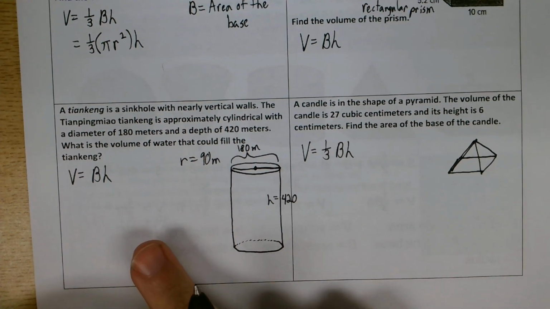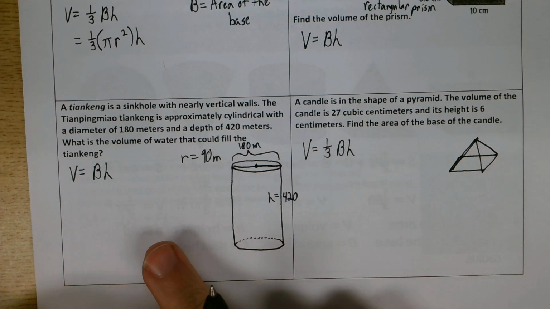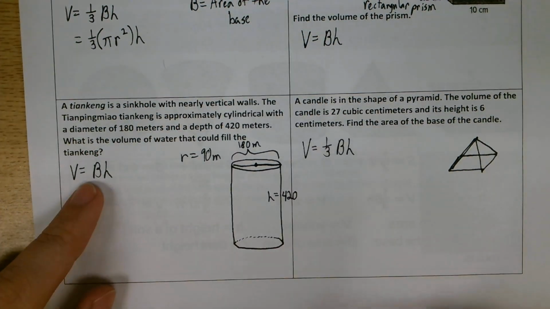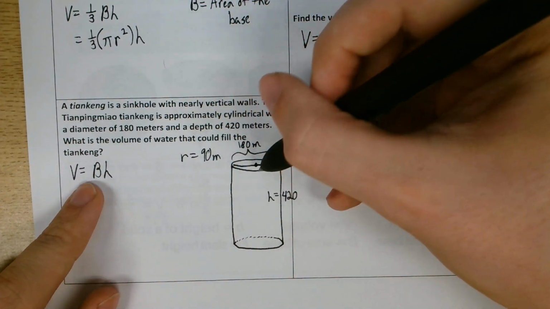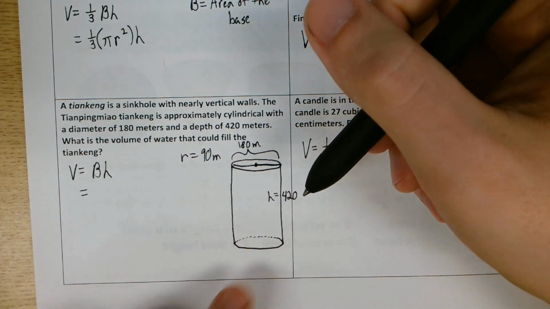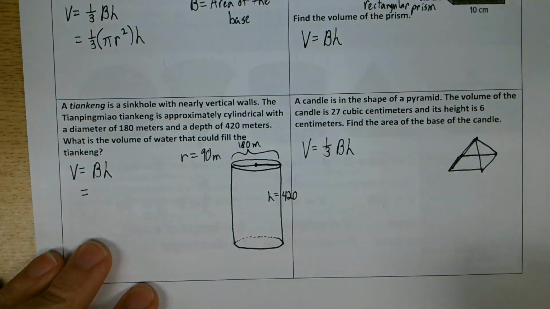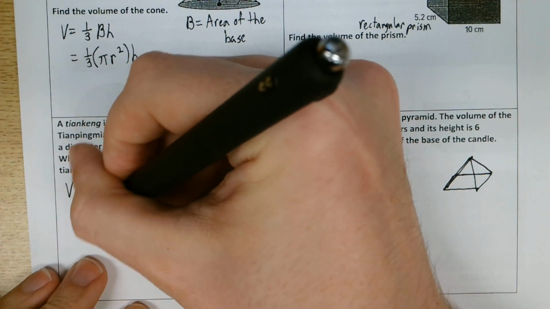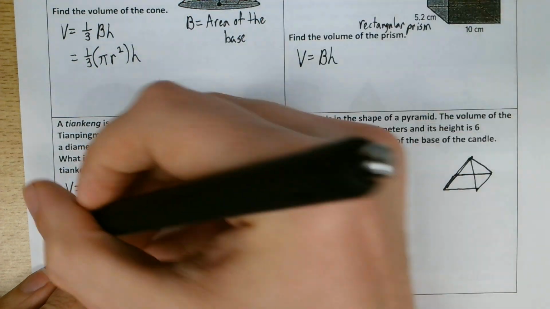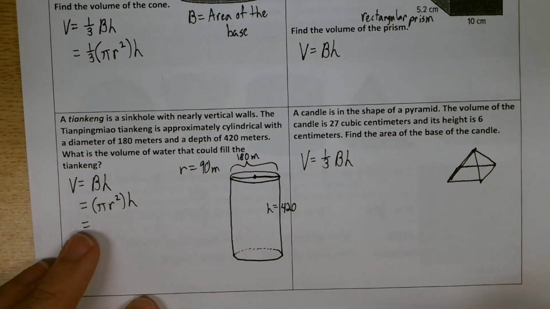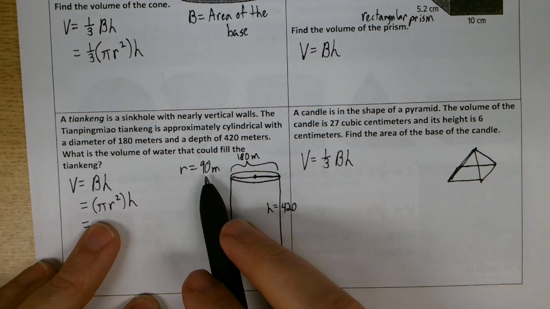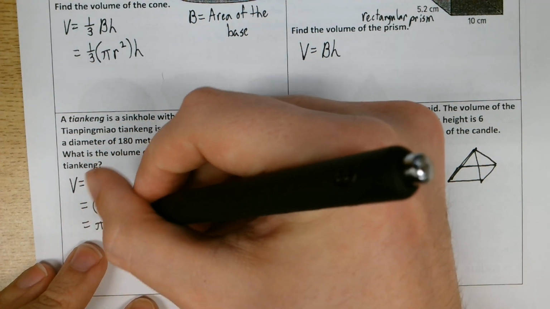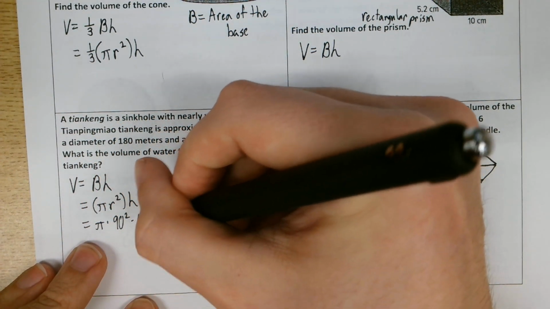This was possibly the most important problem on this worksheet because of the calculations we had to be concerned with. The base of our cylinder is the circle. We need the area of the base, the area of the circle. It's pi times the radius squared times the height. From that, we could just plug things in. We knew the radius was 90 and the height was 420. So we did pi times 90 squared times 420.